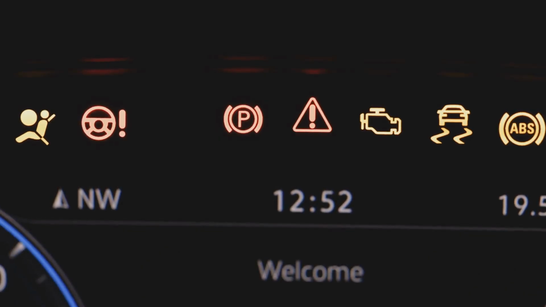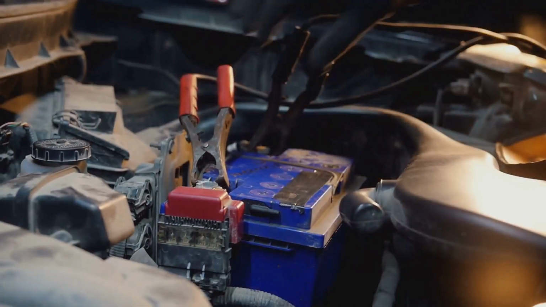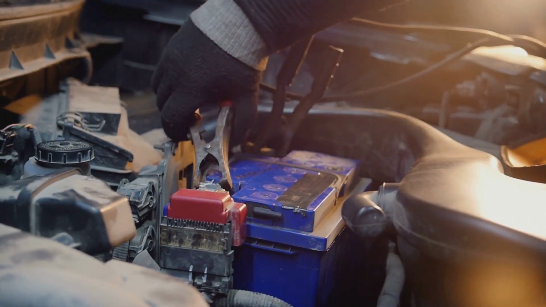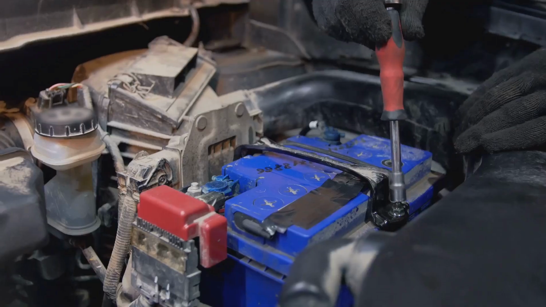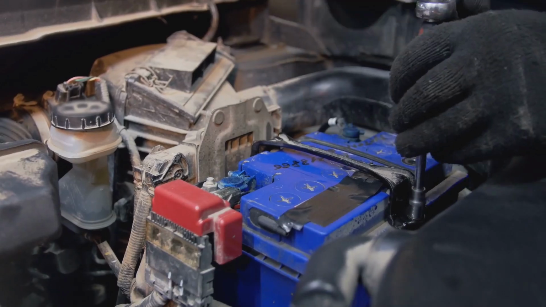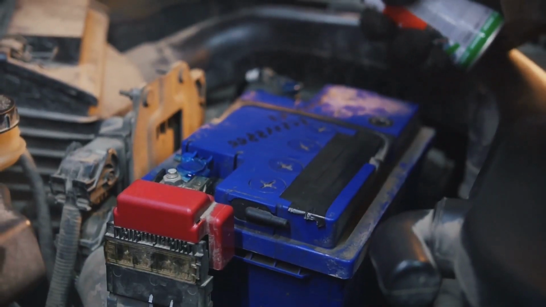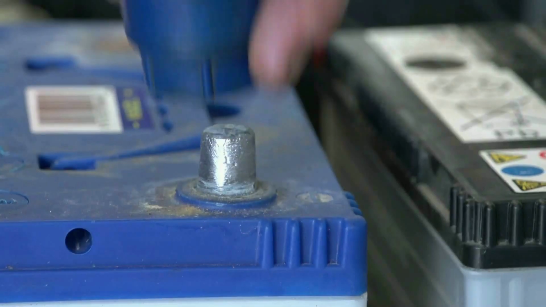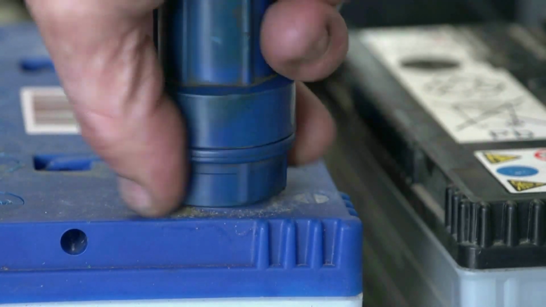Battery warning light. This light indicates that the charging system isn't functioning as it should. This could be due to the battery itself, the alternator, or the voltage regulator. DIY solutions. Check battery terminals. Ensure the terminals are clean and securely connected. Corrosion can impede proper contact.